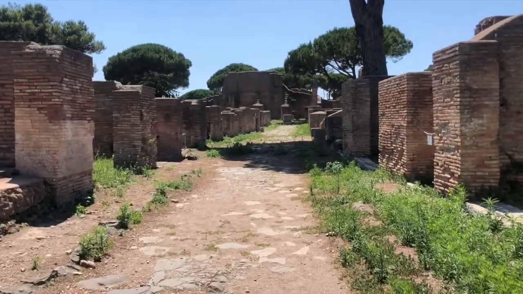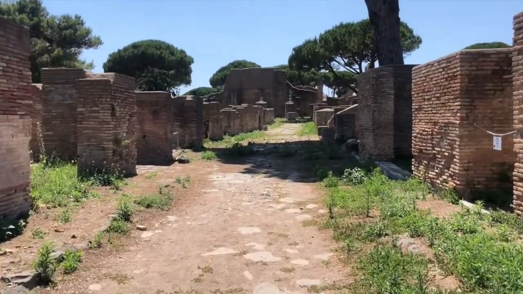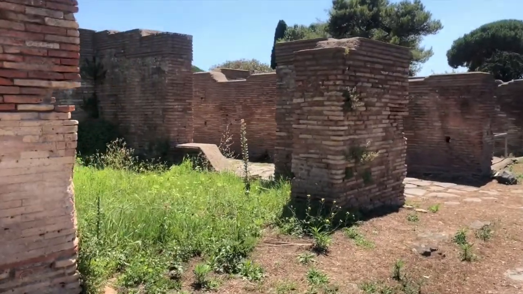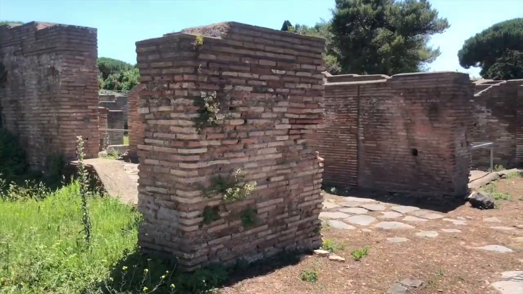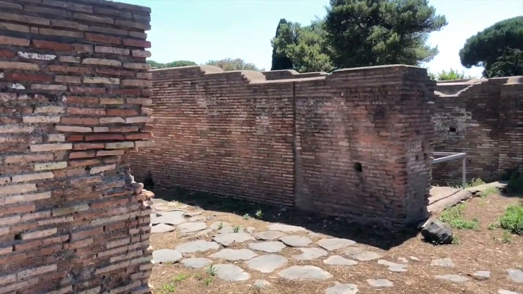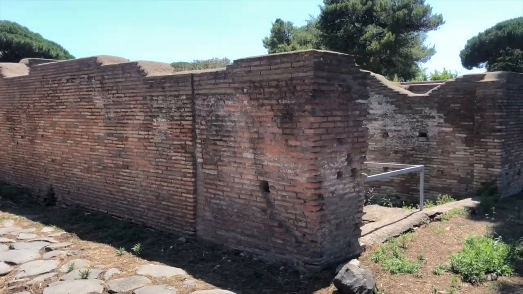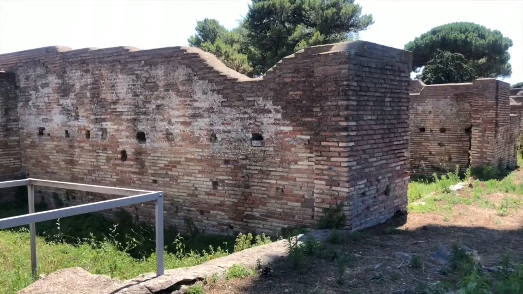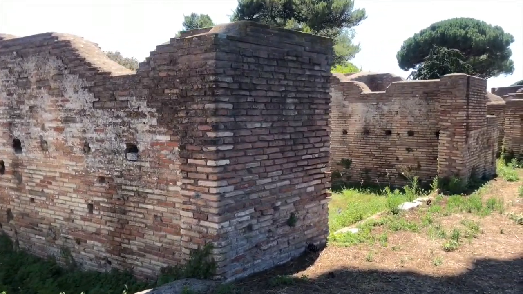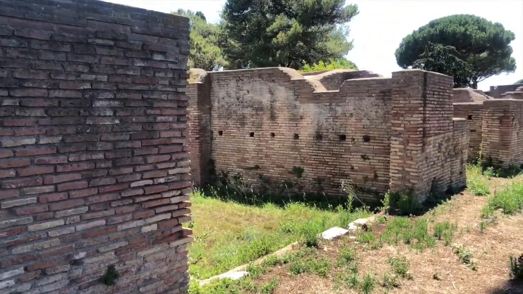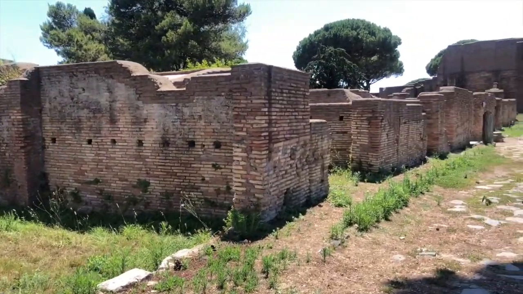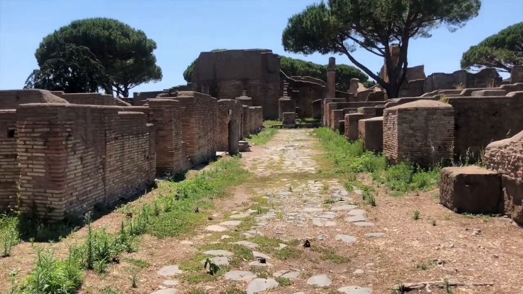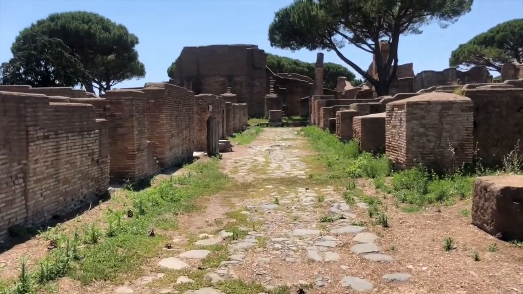But before, I would like to show you what one of these houses used to be, to give you an idea. So don't forget, we are on the southern part, which means left of the Decumano Massimo. We used to have the residential area, the aureas, the warehouses, and all the shops. And of course, everything was paved.